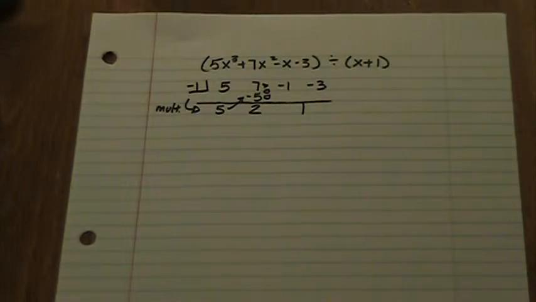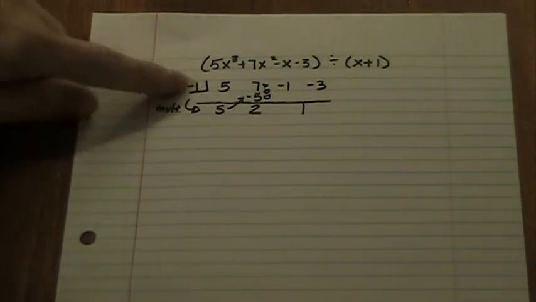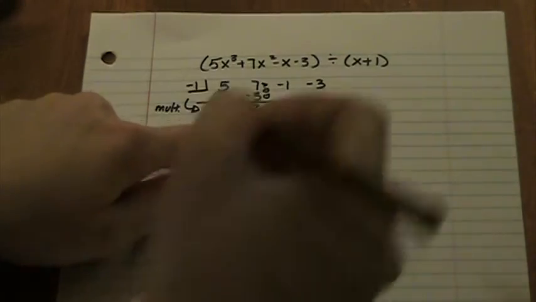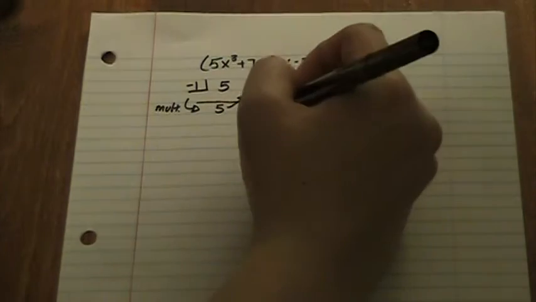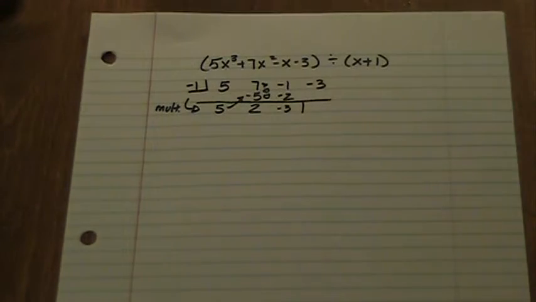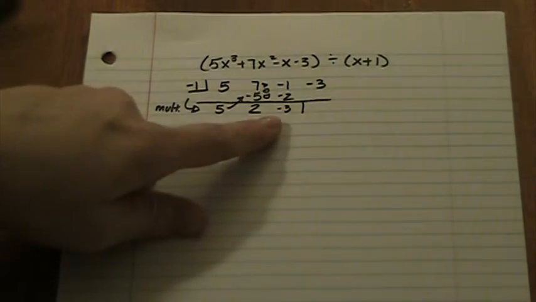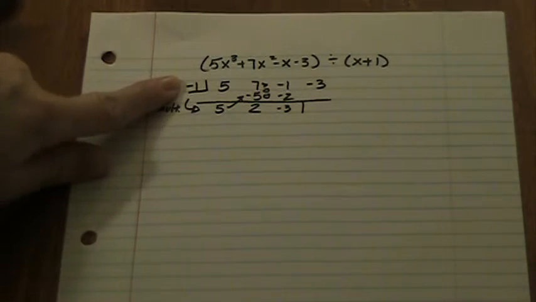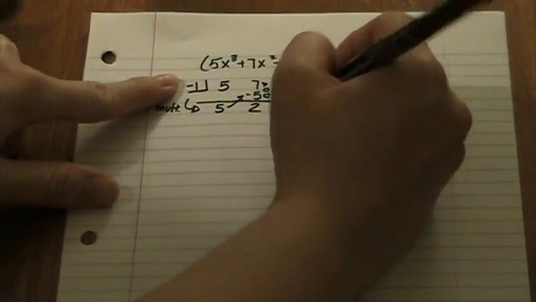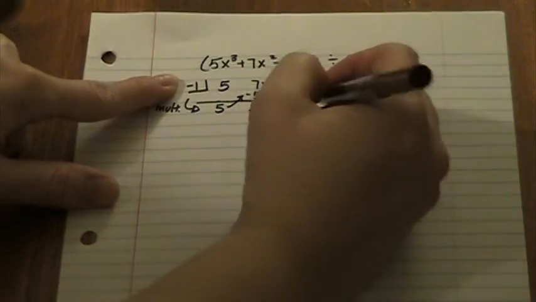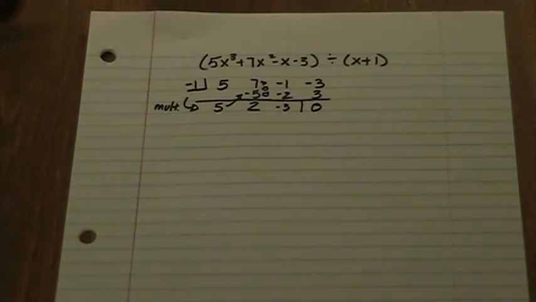And then I repeat that process again. So negative 1 times 2 is negative 2. Add those together and drop down what you get. And then you take what you drop down, multiply it by your r value. Negative 1 times negative 3 is positive 3, and negative 3 plus 3 is 0. So this time I have a remainder of 0.